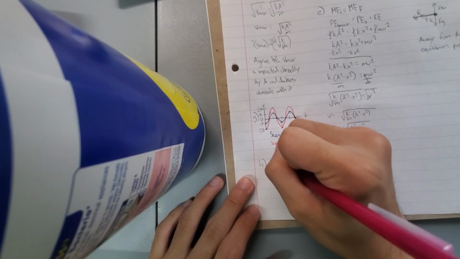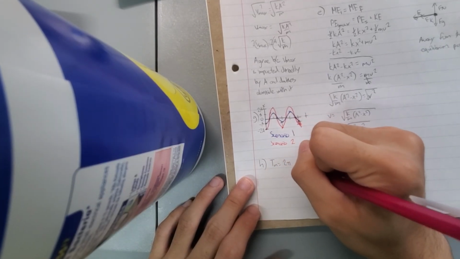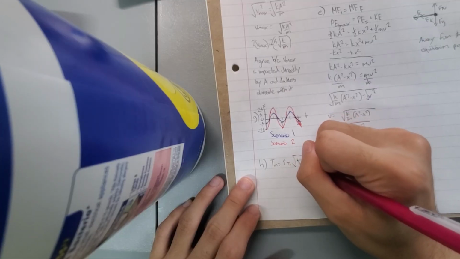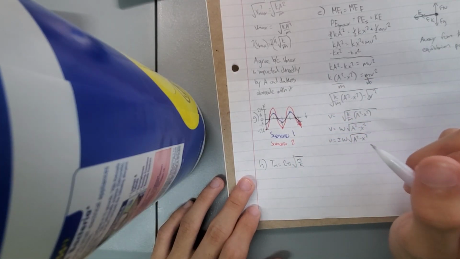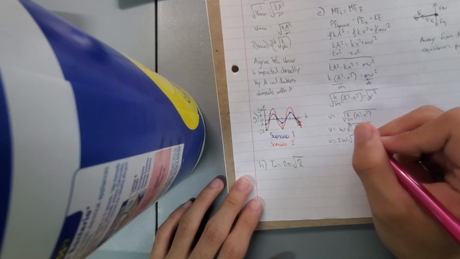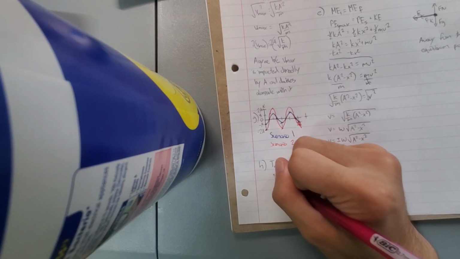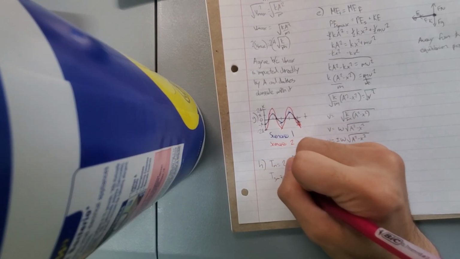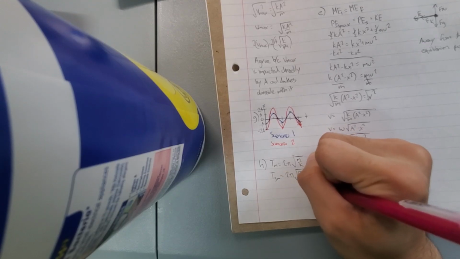So we can choose the same formula. Tm equals 2 pi square root m over k, and T3m equals 2 pi square root 3m over k.